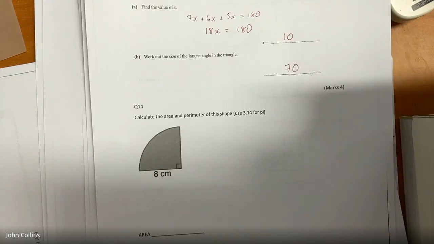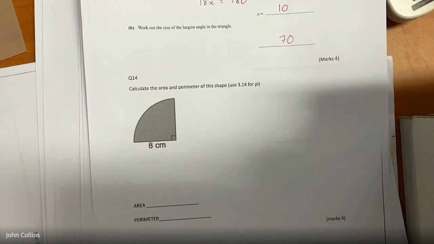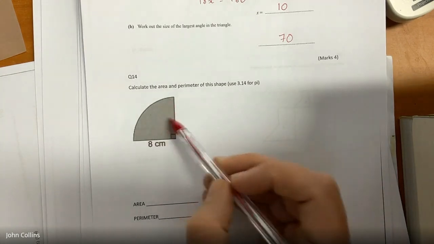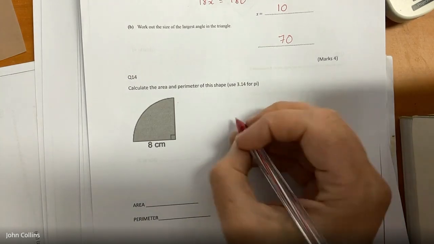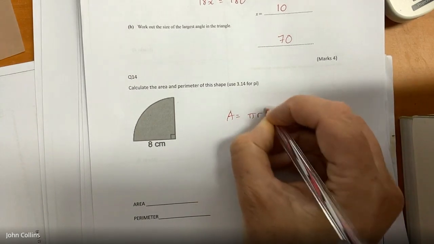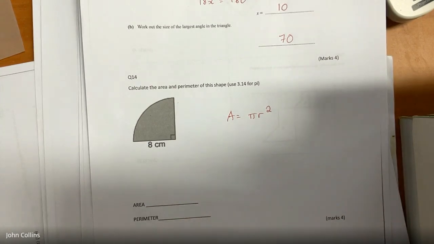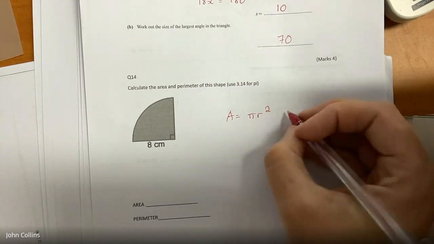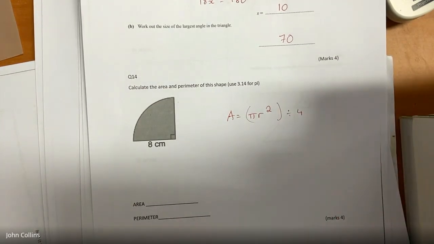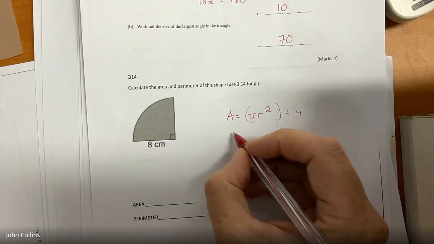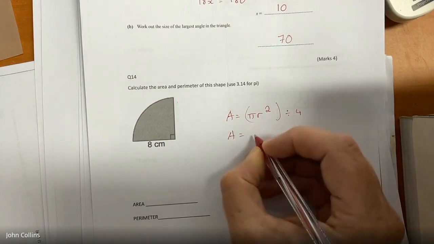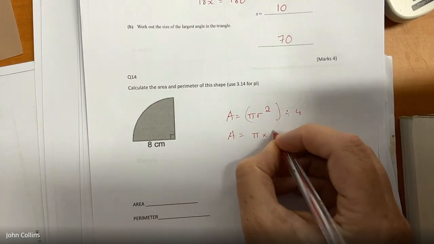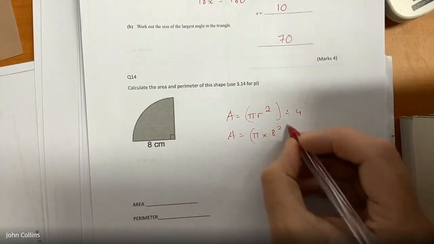Okay, calculate the area and perimeter of this shape. The area is the space inside, and the perimeter is the distance around the outside. So you have to work out the area of a circle first, which is pi r squared. I don't have a full circle though, I only have a quarter of a circle, so I've got to divide my answer by 4. So the area is pi times 8 squared, or 8 times 8, and then divide that answer by 4.